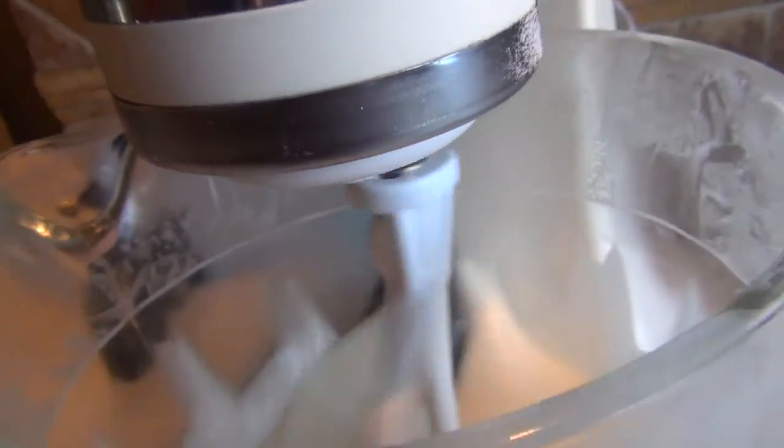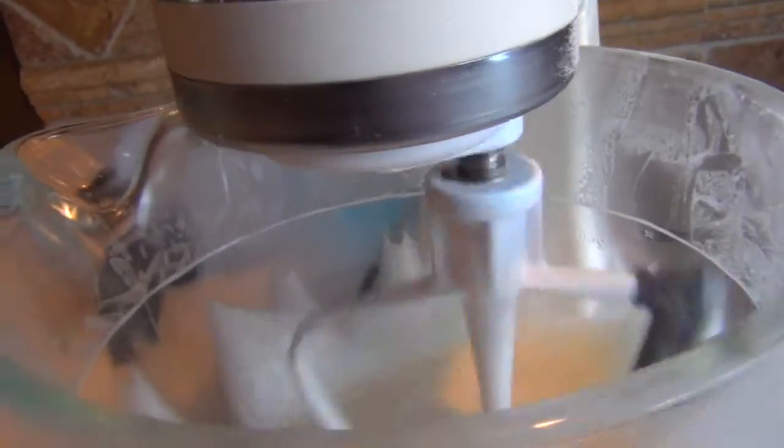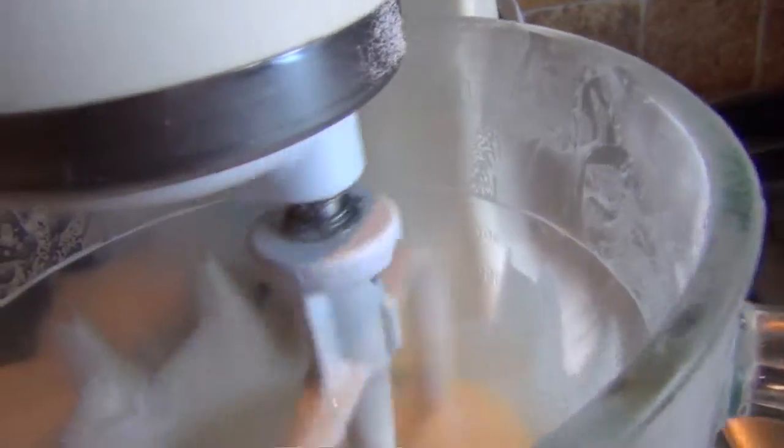You definitely don't want it to be drippy. So I'm going to check the temperature. Okay, it's about 55 degrees, which is usually the perfect whipping temperature.